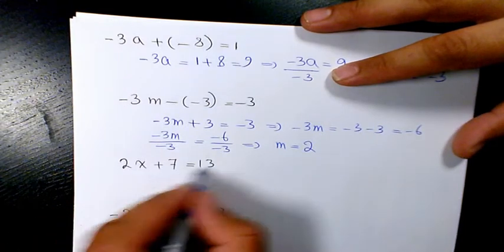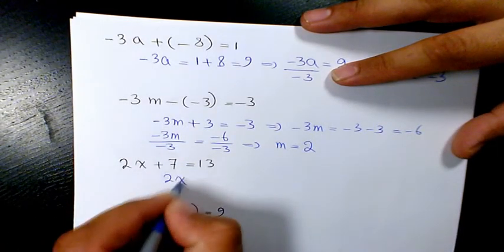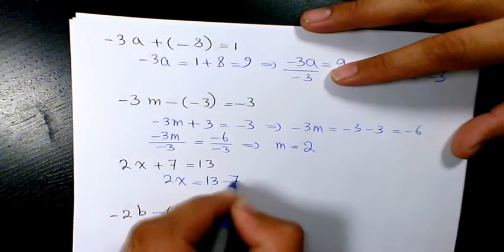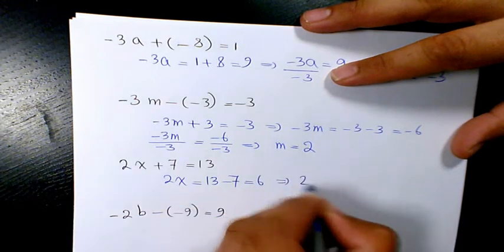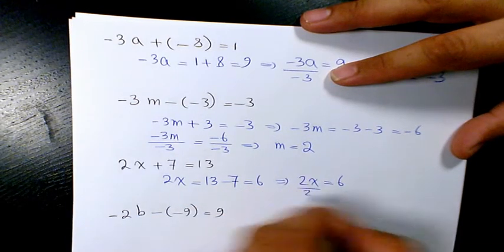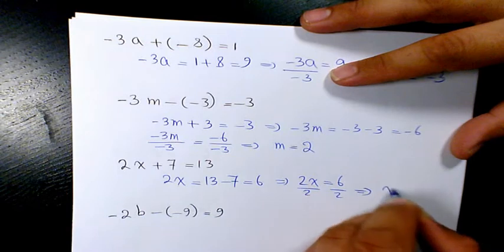2x plus 7 is going to be equal to 13. So 2x equals 13 minus 7, which is 6. So 2x equals 6. We need to divide both sides by 2. So x equals 3.